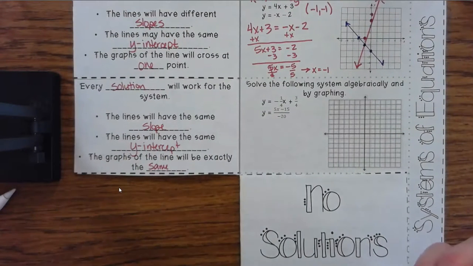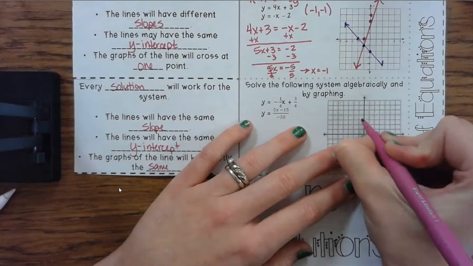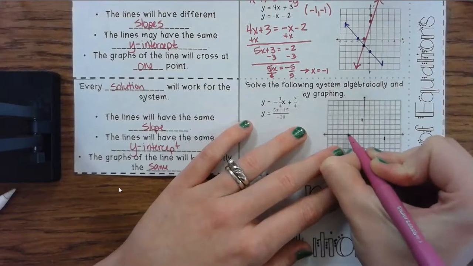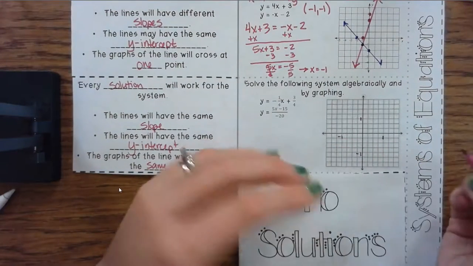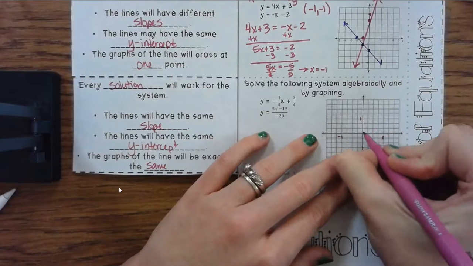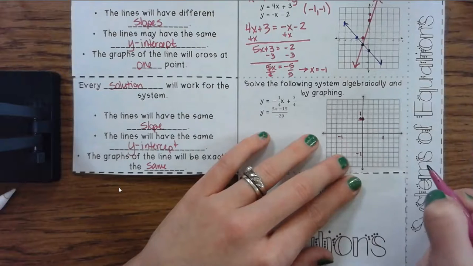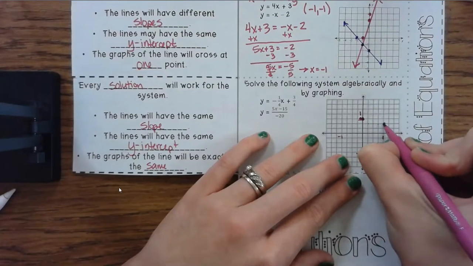The best way to do it on this graph paper is to label it by fourths, 1, 2, 3, 4, and that way you've got fourths to work with. So my y-intercept, 2, 3, I didn't go up high enough. So there's my y-intercept, and down 1, 1, 2, 3, 4.